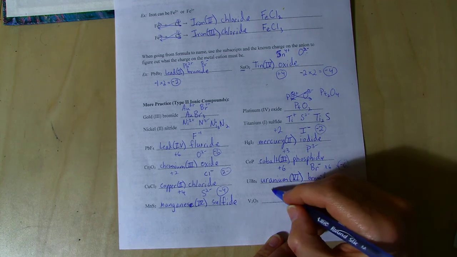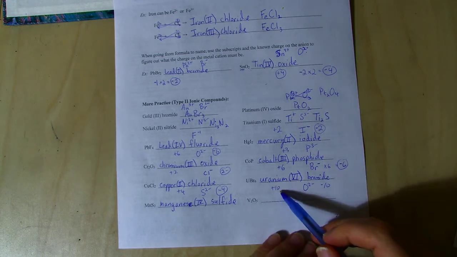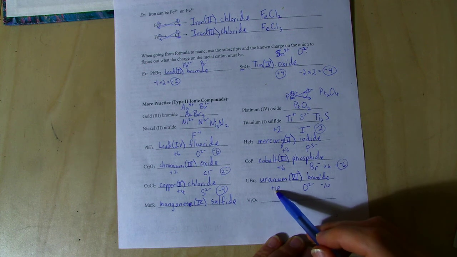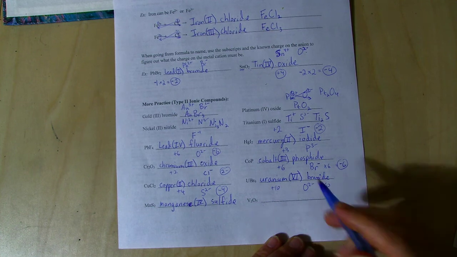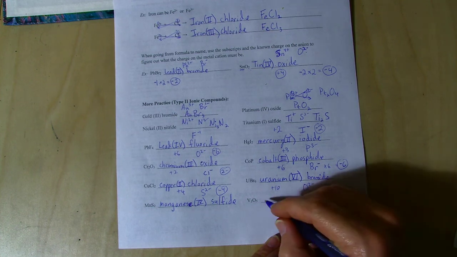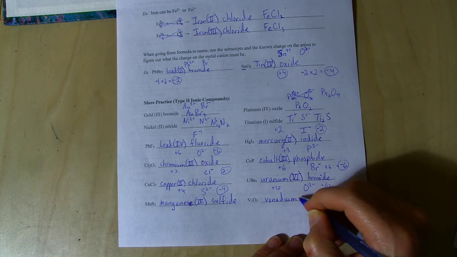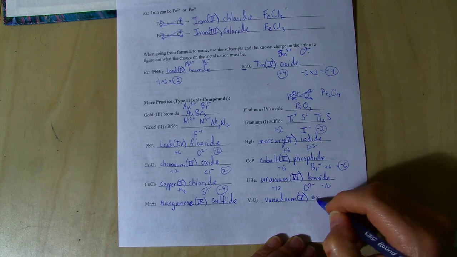So we need a +10 to balance this out. We have 2 vanadium ions, so that +10 has to be divided between the 2. That's going to give you a +5 on each vanadium. So this is going to be vanadium 5. And then oxygen becomes oxide.